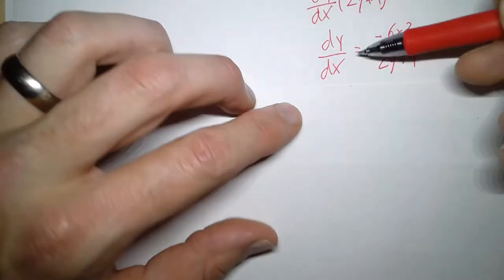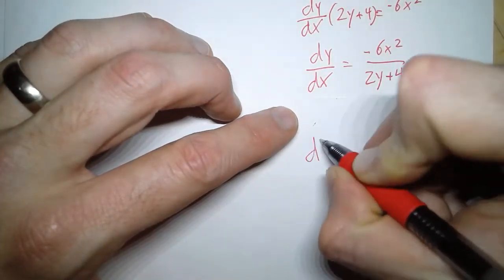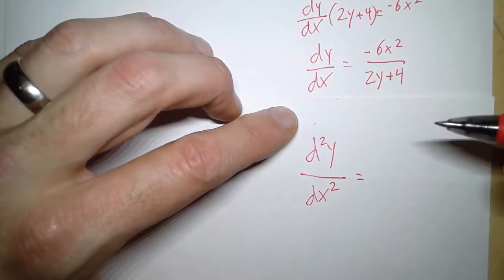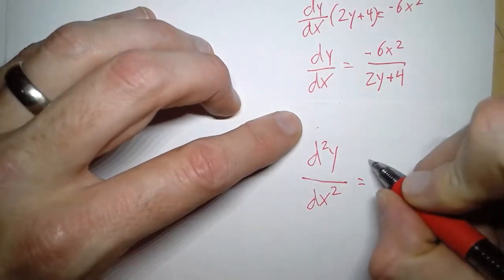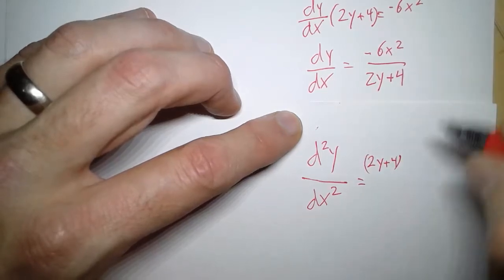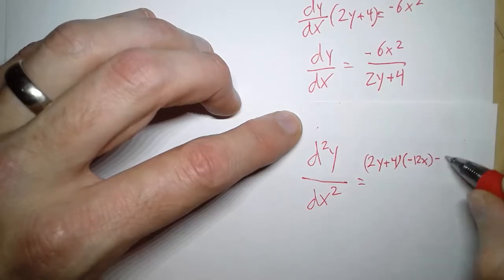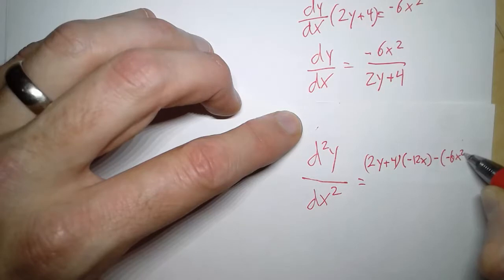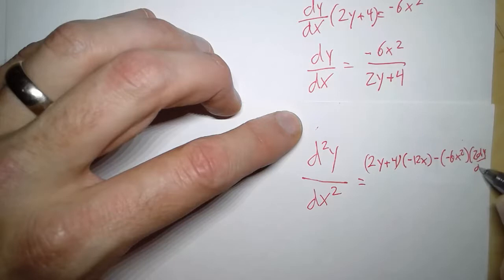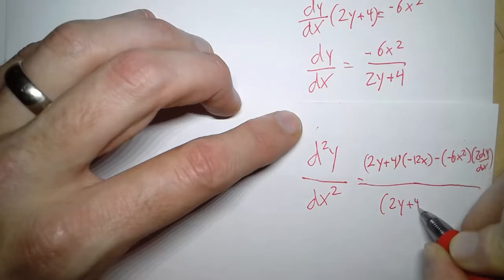So if I want to find the derivative of dy dx, that's our second derivative. That is d2y over dx squared, and that equals, now quotient rule, low d high, so 2y plus 4 times, so low d high, and d high is negative 12x, minus high, negative 6x squared, d low, so the derivative is 2 dy dx, all over low, 2y plus 4 quantity squared.